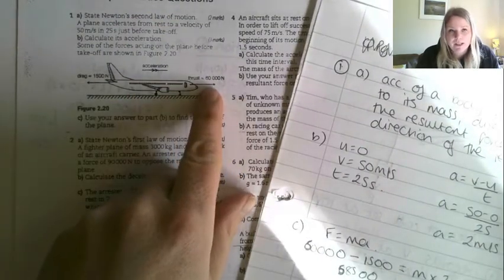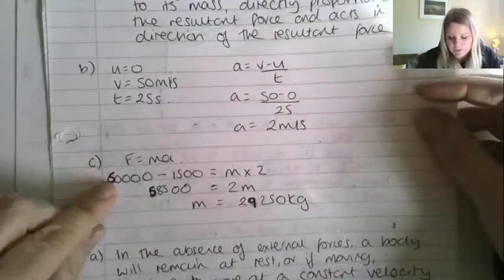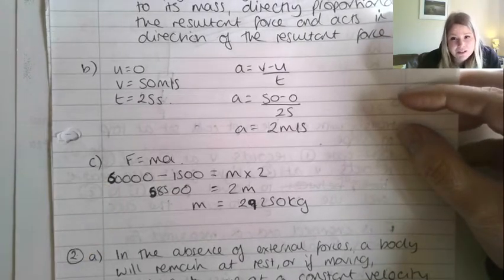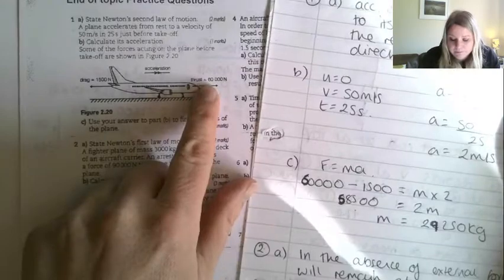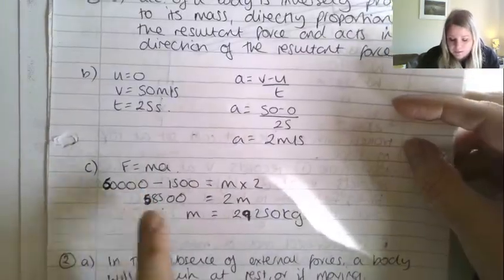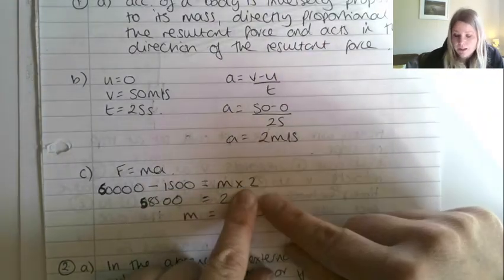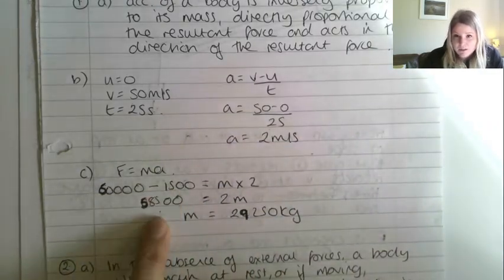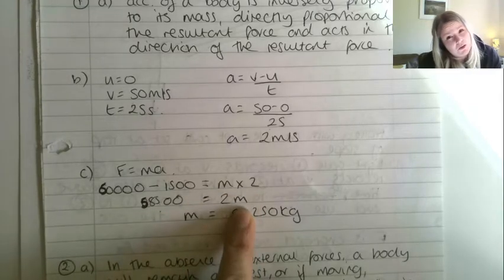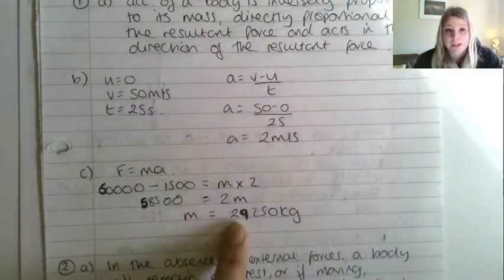Now, it's very likely that you have read that number differently than I have because it's very poorly printed. So if you've got like 50,000 or whatever there, your answer's going to be different, but that's fine as long as your working out is the same here. So forward force minus the drag force is going to give us our resultant force, and that's equal to the mass multiplied by the acceleration, which we just figured out was 2. So 60,000 take away 1,500 gives me 58,500. Mass multiplied by 2, we just write that as 2m. Divide both sides of our equation by 2 and we get 29,250 kilograms.